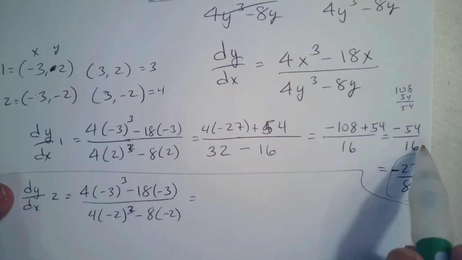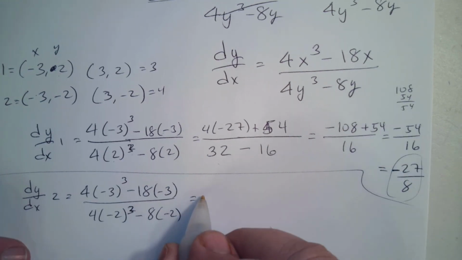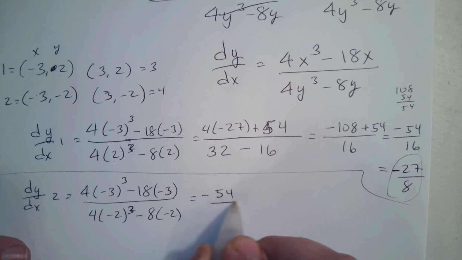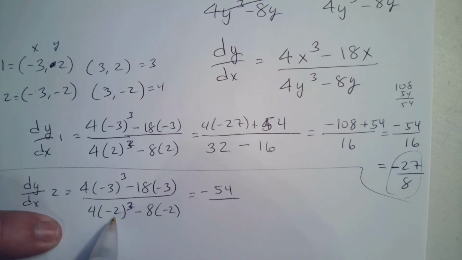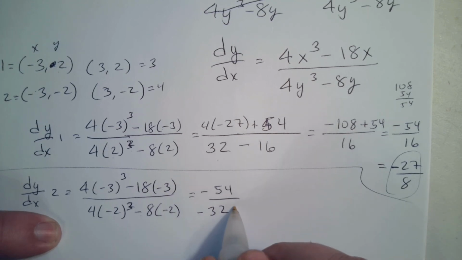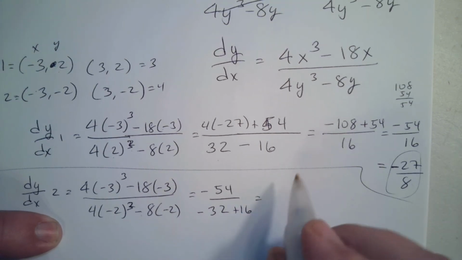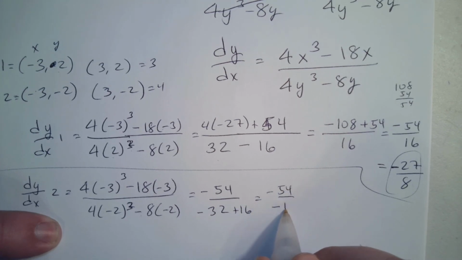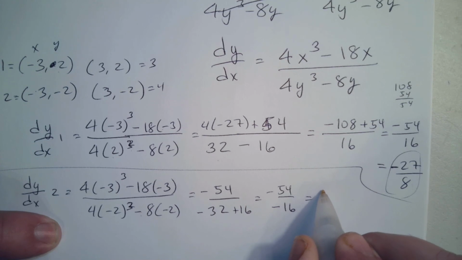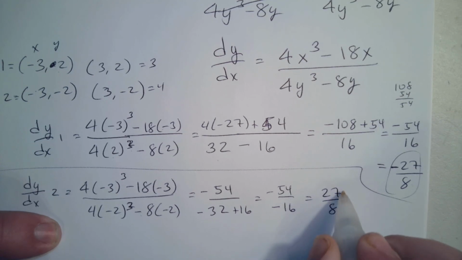The top number is going to be the same, so it's going to stay at negative 54. What do we have on the bottom? Negative 2 cubed is negative 8 times 4, negative 32. Negative 8 times negative 2 is positive 16. So negative 54 over negative 16 is 27 over 8.